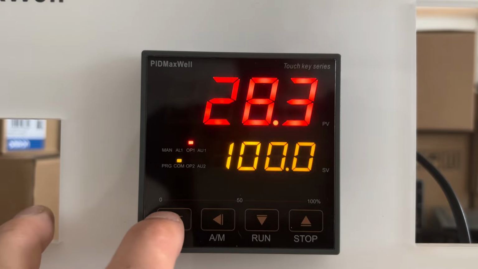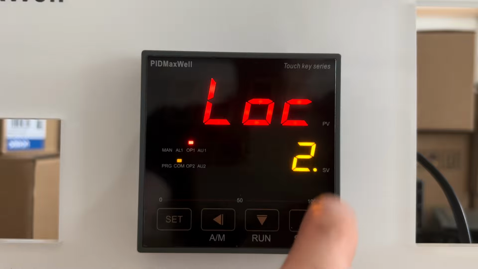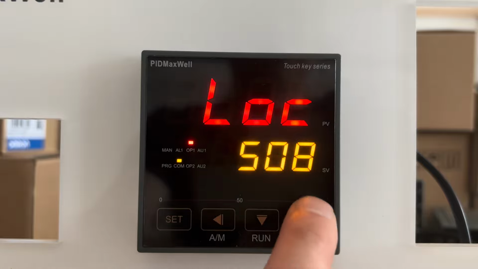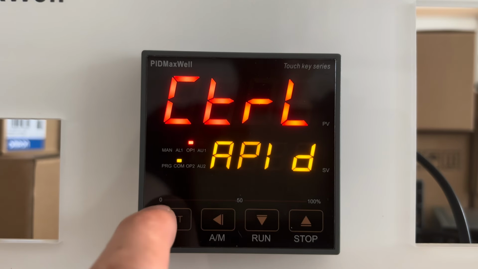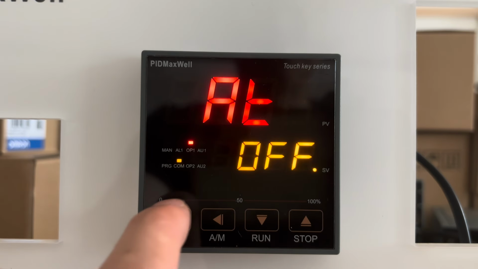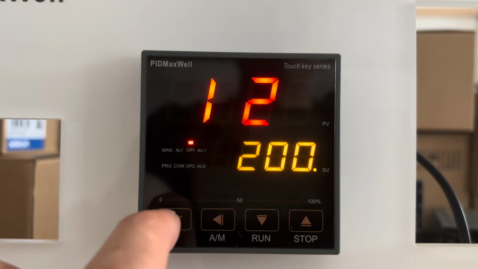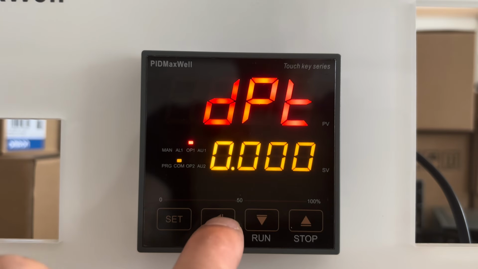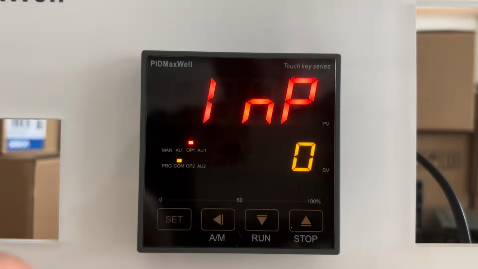Our factory default is type K inputs. So suppose, for example, you have a type J input, you're going to have to change the input. That is the first thing you've got to do. So you go to the parameter for input configuration, and you change the input according to your field sensors. Now number 0 stands for type K inputs.